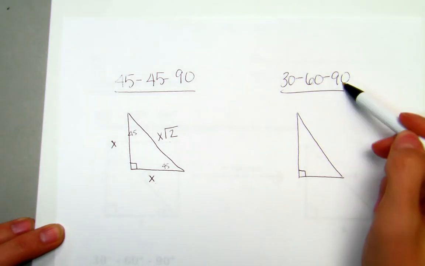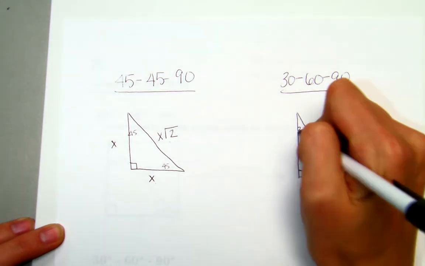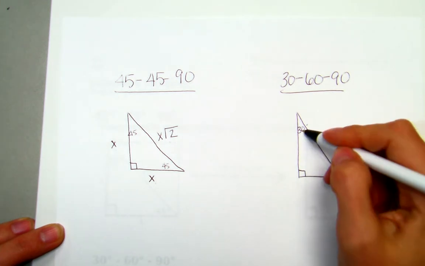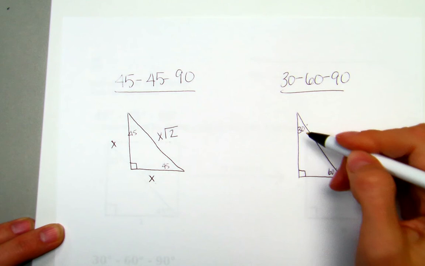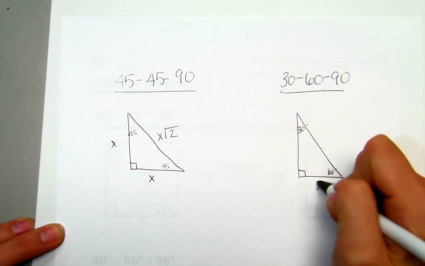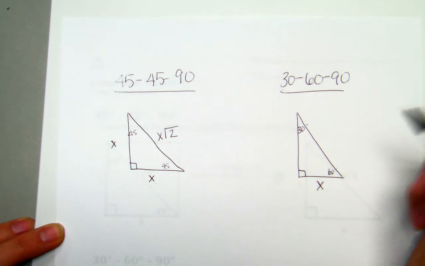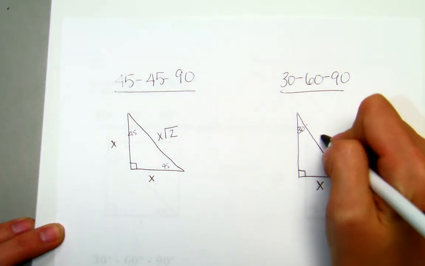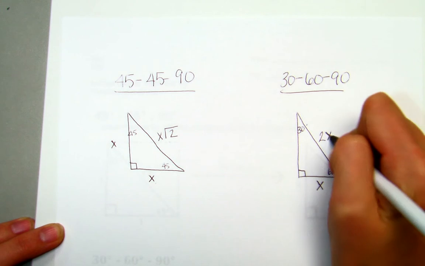30, 60, 90, if you recall, your smallest angle in this particular case would be 30. So your smallest leg would be opposite of 30. Smallest leg will represent as x. And your smallest leg and your biggest side, which is your hypotenuse, are always related by being doubled.